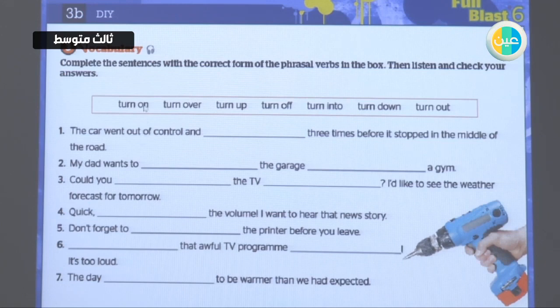We have turn on, turn over, turn up, turn off, turn into, turn down, turn out. So what are the differences between those verbs? Each one of them has the verb turn, but with a different meaning. Turn on means to begin something, begin an operation, an activity, or flow of something.